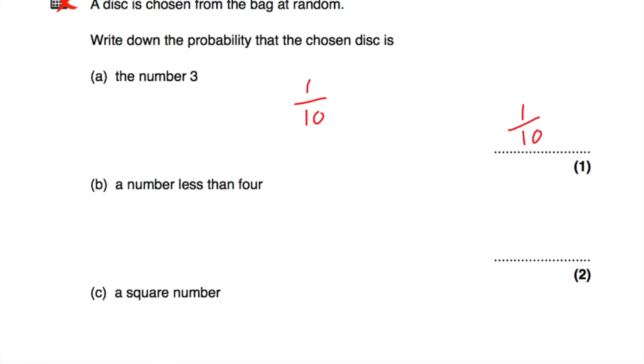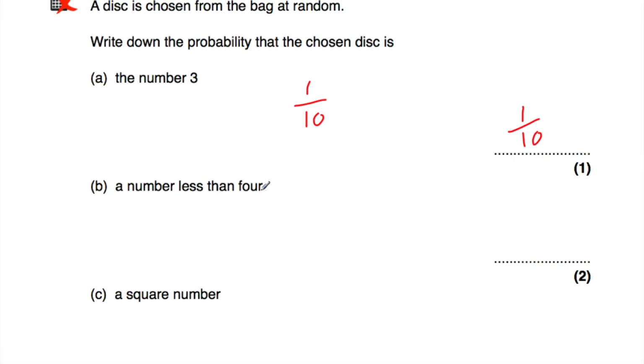And then part B. Part B says a number less than 4. Well, a number less than 4, will that be either a 1, a 2, or a 3?